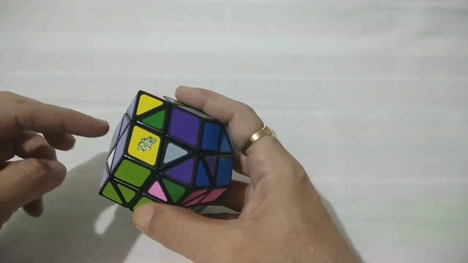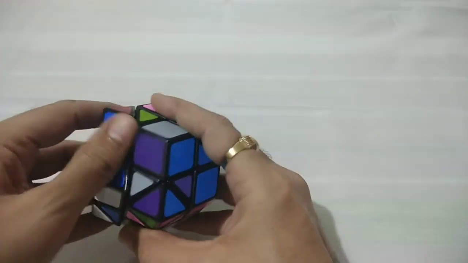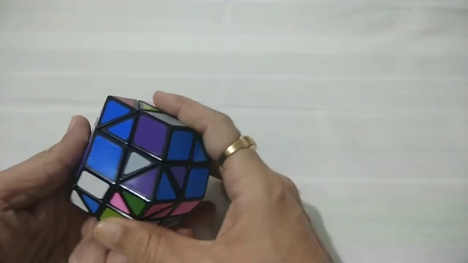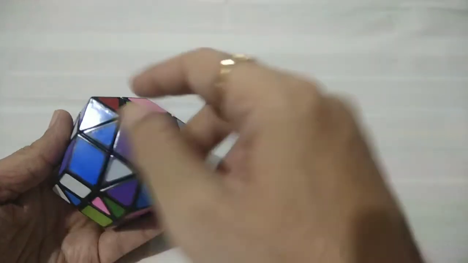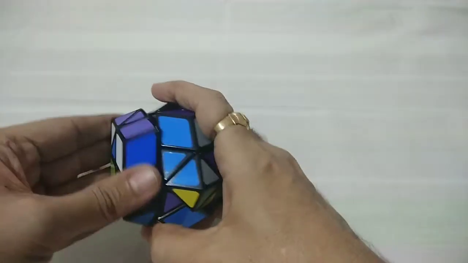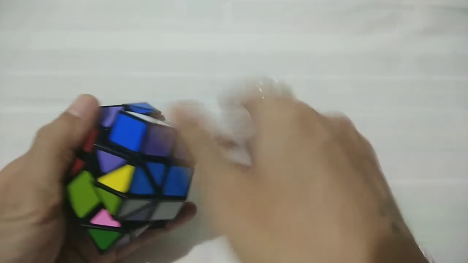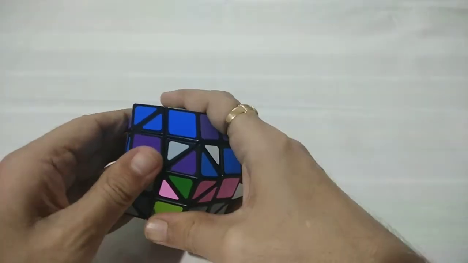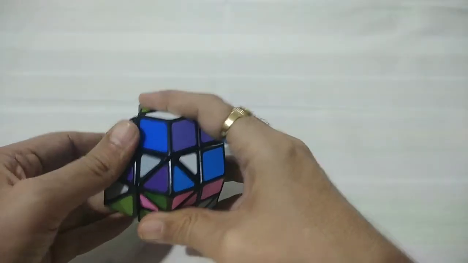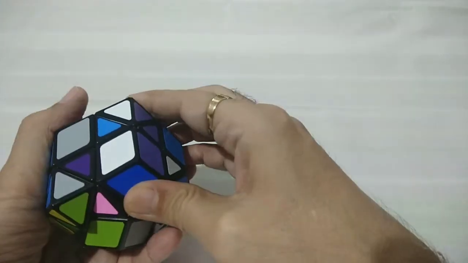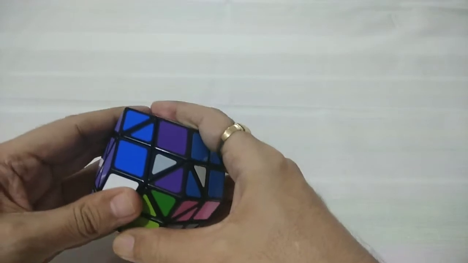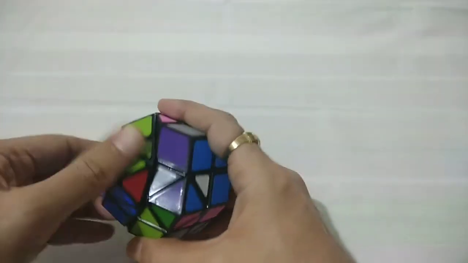Now we'll rotate this so that we'll bring white piece over here and we'll replace it with this, and this will also be swapped. So up, down, up, down. So now we can see this is solved.